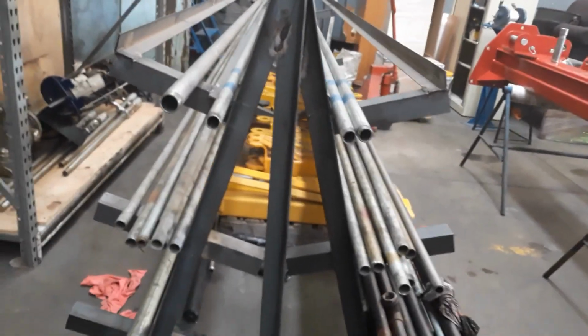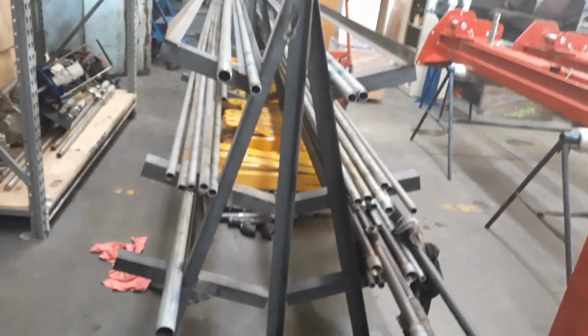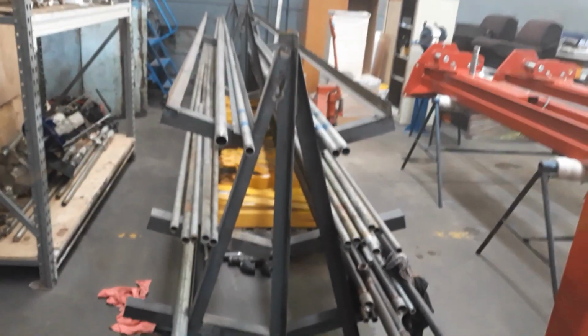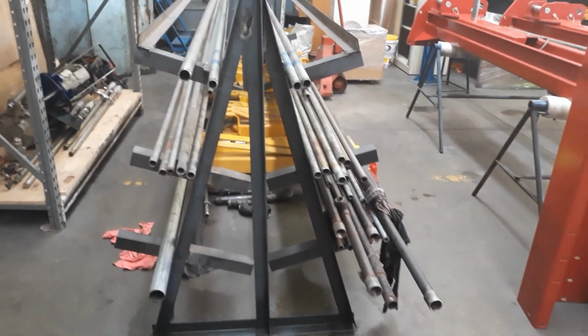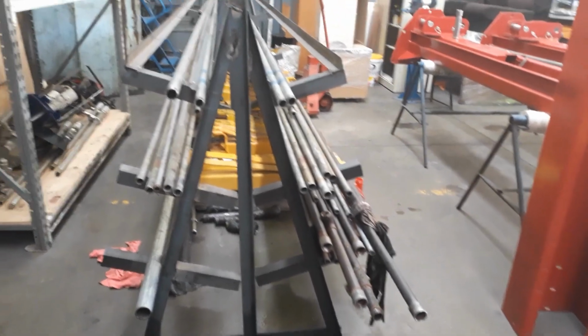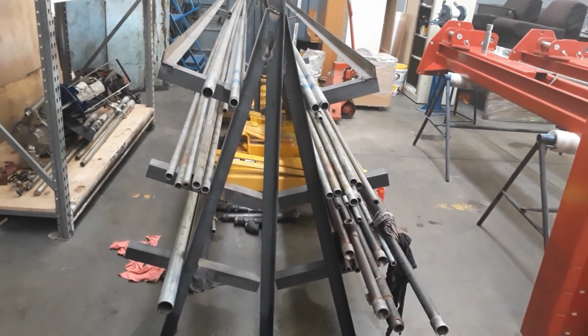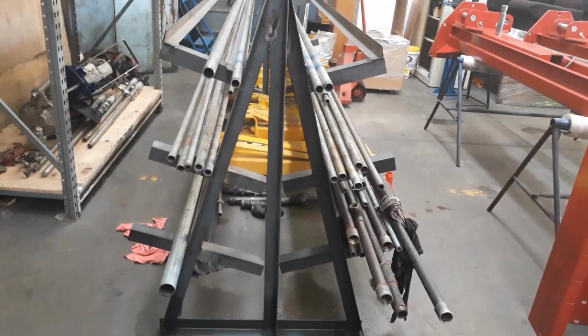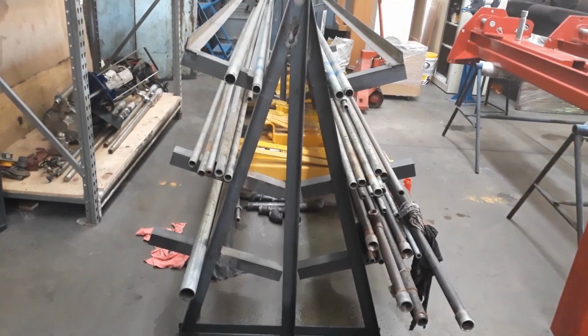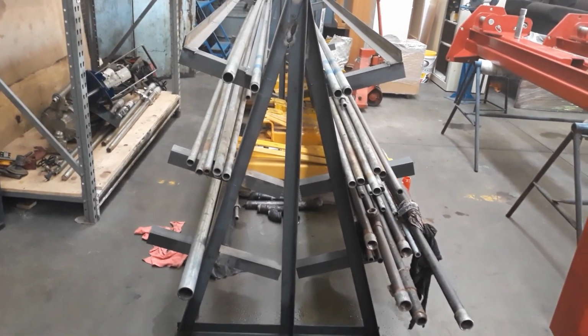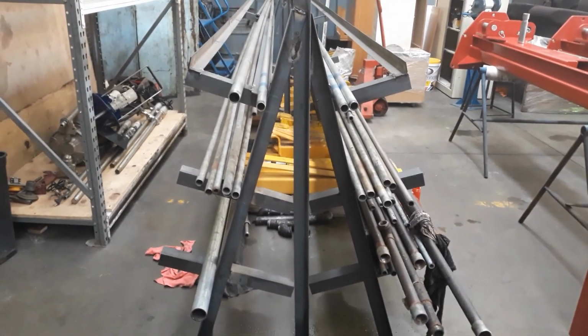I want you to have a look at this structure that they have here, that they put a lot of pipes on because they use a lot of pipes in this business. And to make sure that the pipes are in their different sizes and that it's sorted very nicely, they had to build a structure. And what's the first thing you see? The structure is triangular. Why is that? Because a triangle is the strongest structure in nature.